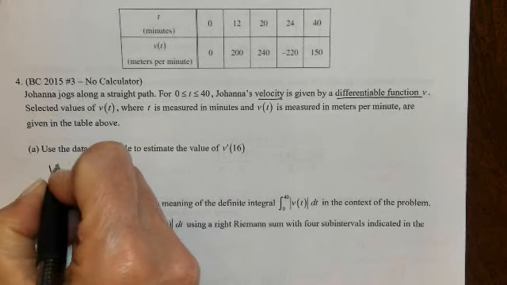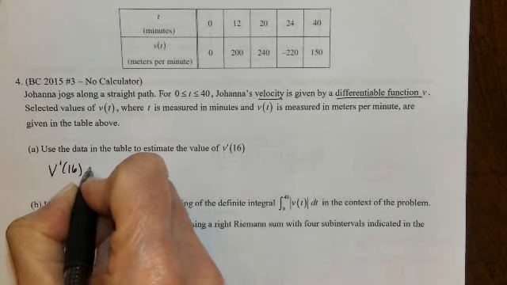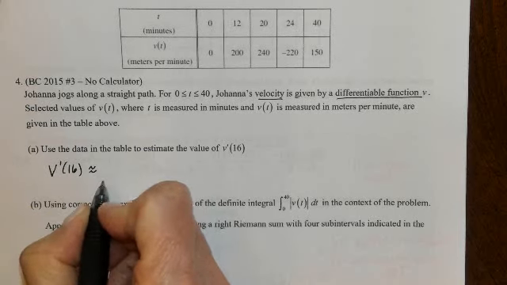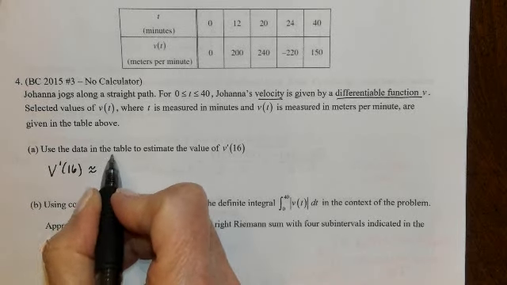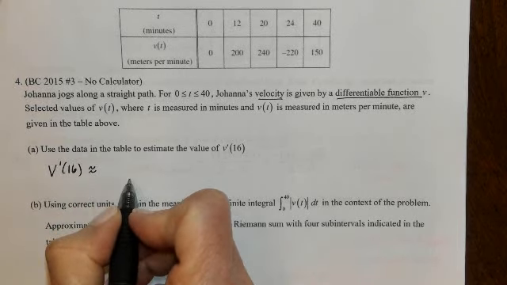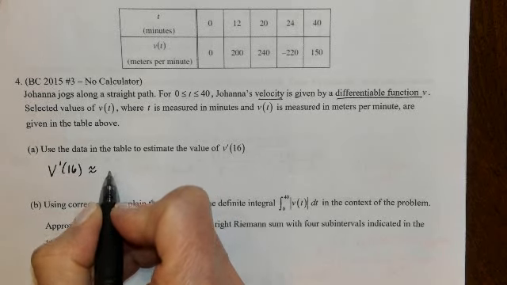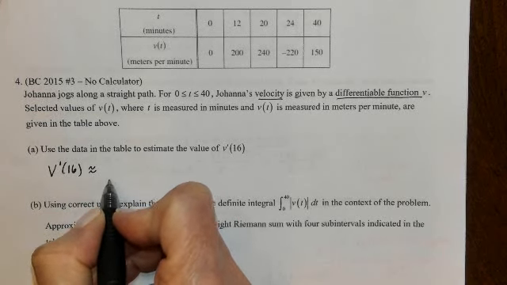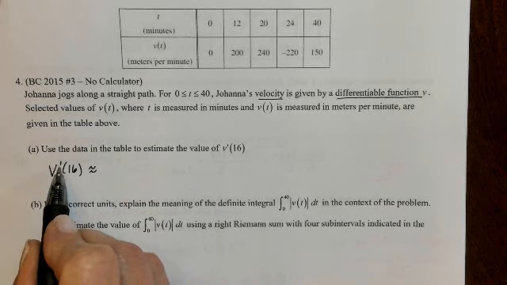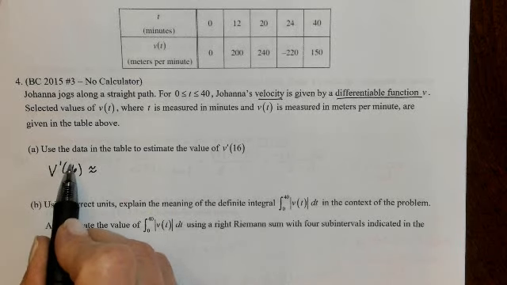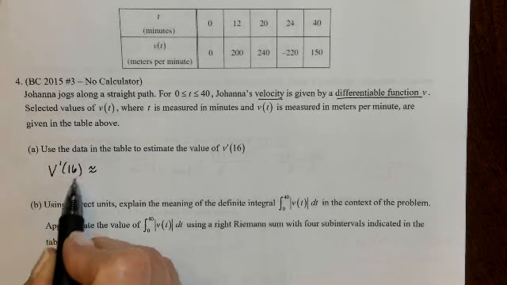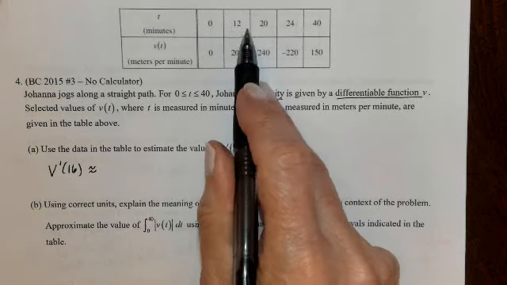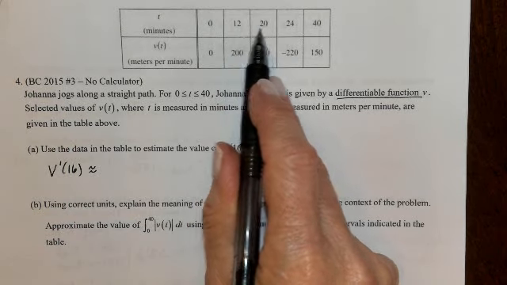So v prime at 16 is approximately delta v over delta t, right? Change in v over change in t. That's what approximately the derivative is. We want to choose the values that are closest to 16, so I would use 12 and 20.